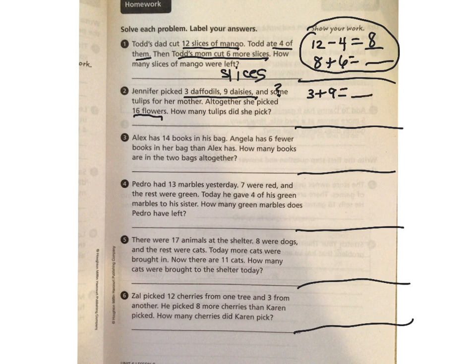So I'm going to add that up, and when I get that answer, I'll write my answer down there, and then I know there's 16 all together, so then I'm going to take 16, take away whatever you got up here, to get your final answer. Going to need to figure those out.